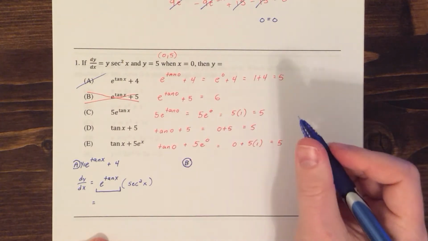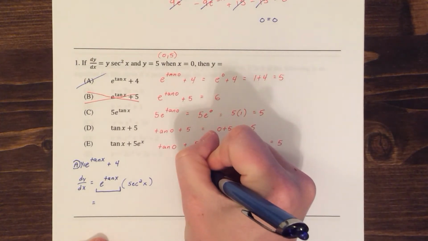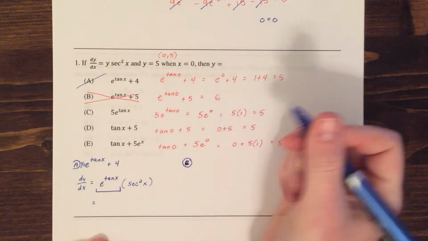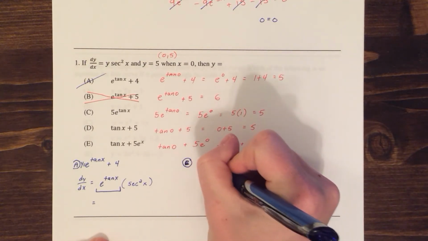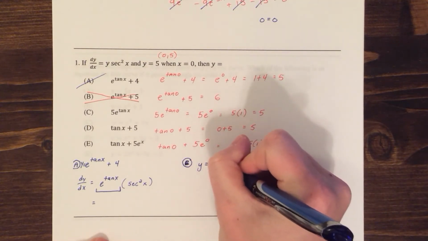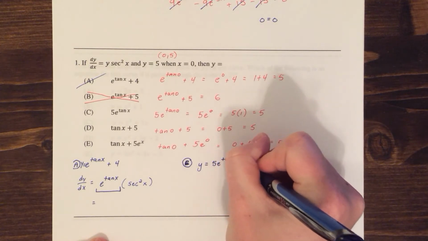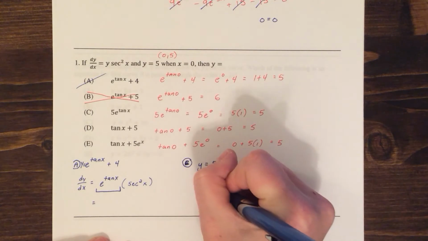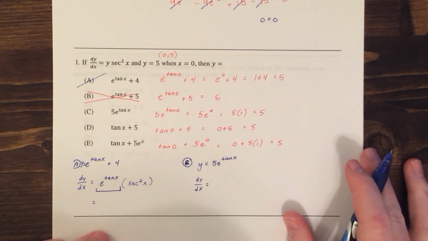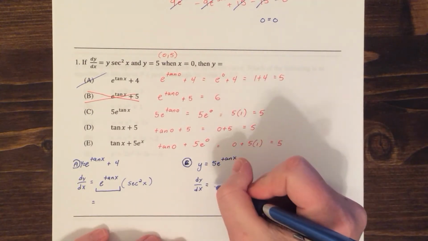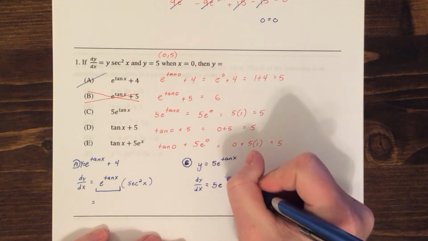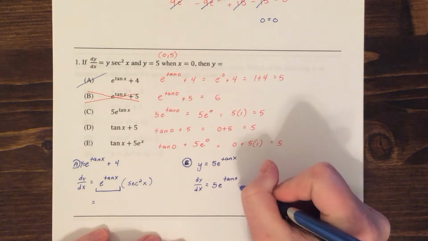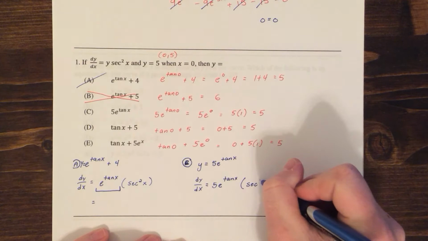So then we'll go to C. We already marked out B. So we have y equals 5e to the tangent x. When we do dy dx, we're going to get 5e to the tangent x times secant squared x.